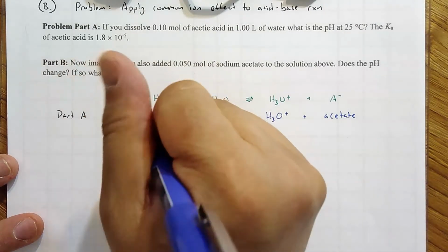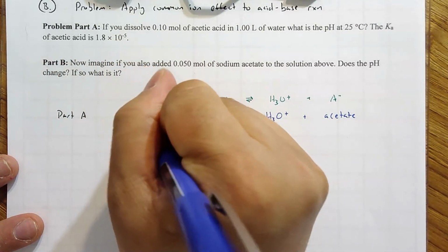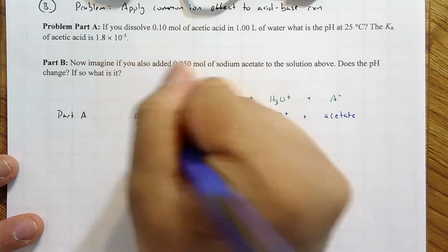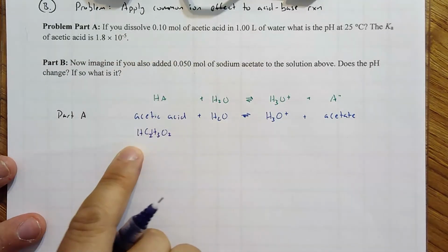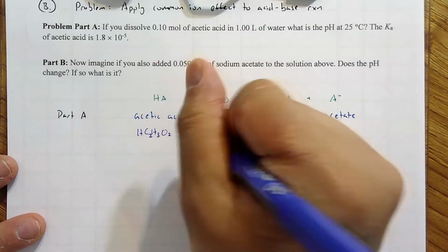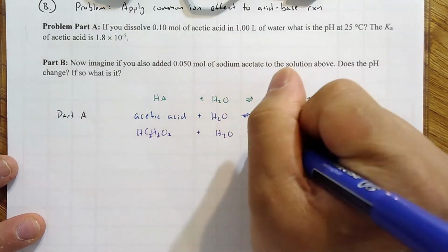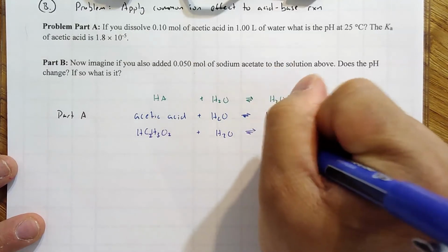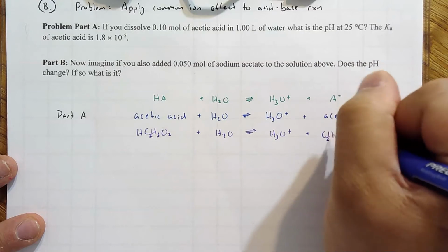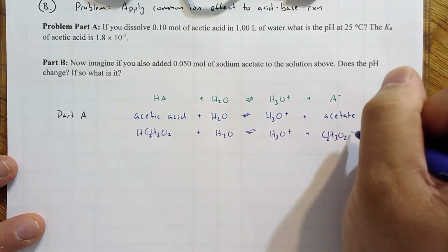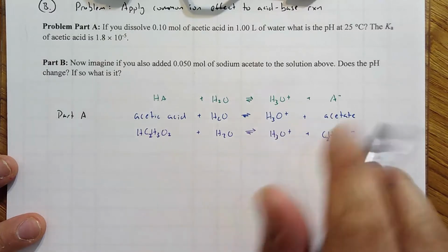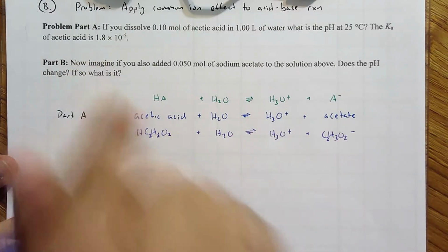And if you need the formula, C2H3O2, and it doesn't matter where you put that acidic hydrogen proton, either at the beginning or at the end, plus water goes to H3O plus, now we have the anion, C2H3O2 minus. Okay, we have a Ka. Yep, we do have a Ka, 1.8 times 10 to the minus 5.